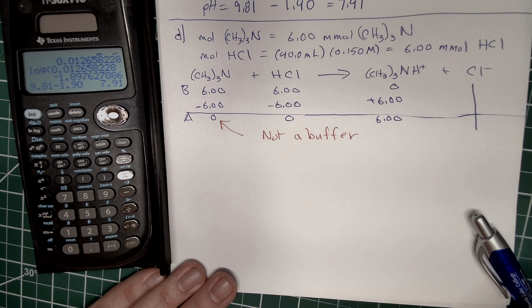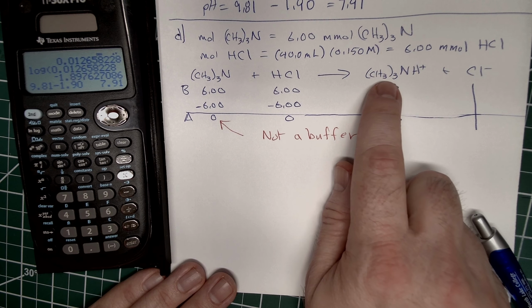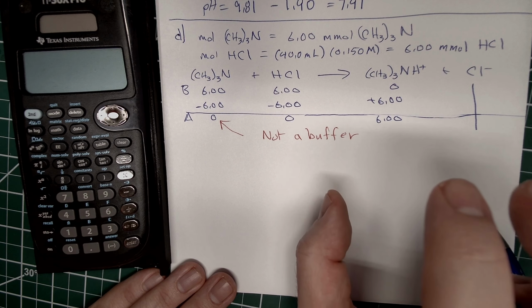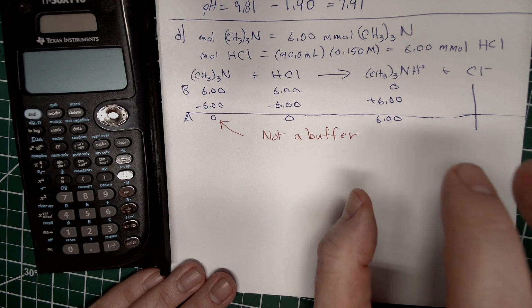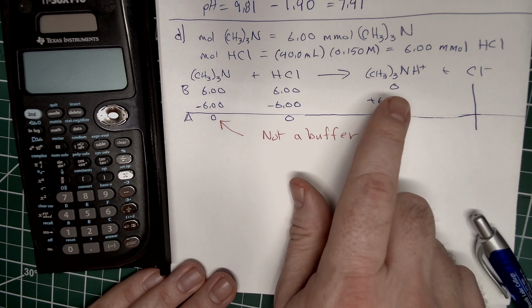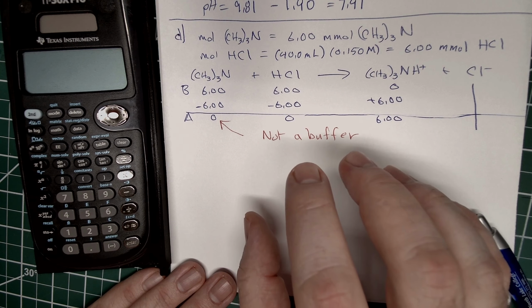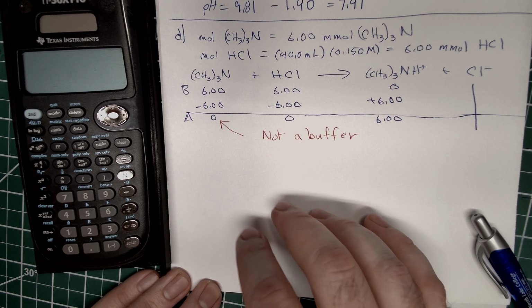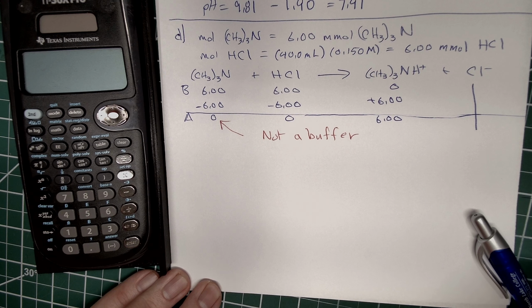That means that really all we have in solution is this trimethylammonium ion, (CH3)3NH+. And since that is all that's present in solution, then we need to calculate the concentration of that, and then write out an equilibrium for it, and then write out the equilibrium expression.